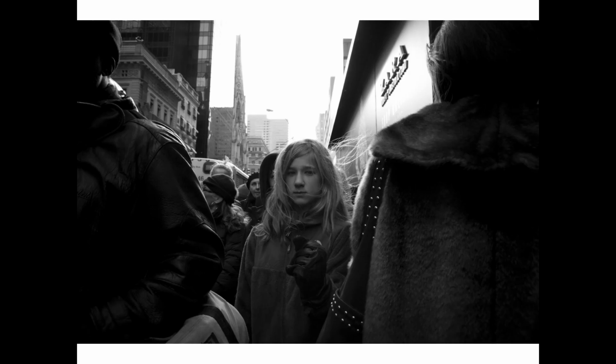Here's another fast one where I had the camera pre-focused and up, and just in a busy crowd, suddenly I saw this young woman and this look in her face. It just reminded me so much of the look in the Mona Lisa, actually. So I found that really fascinating.